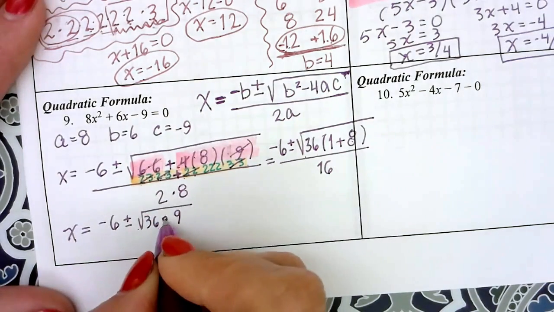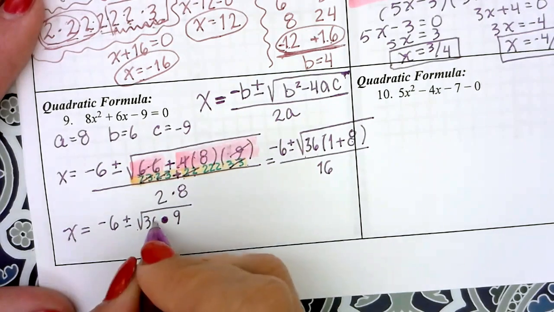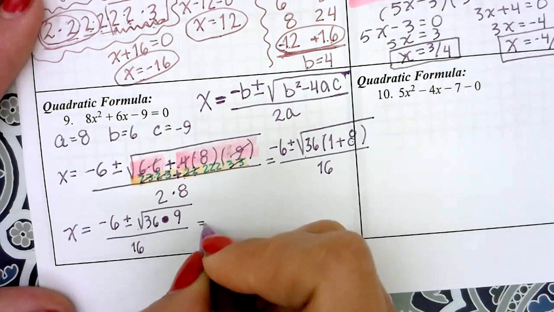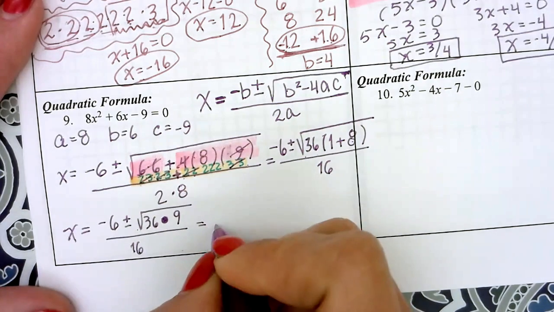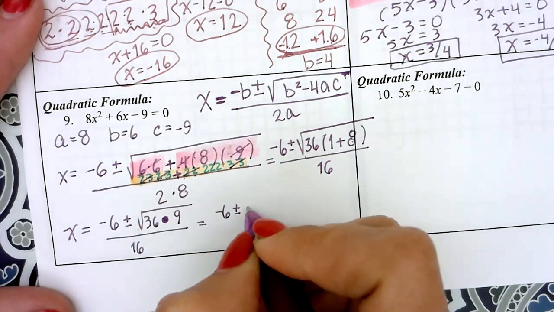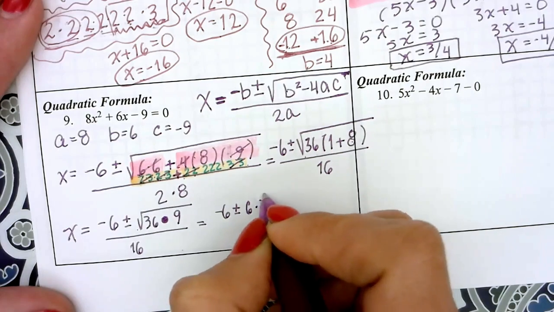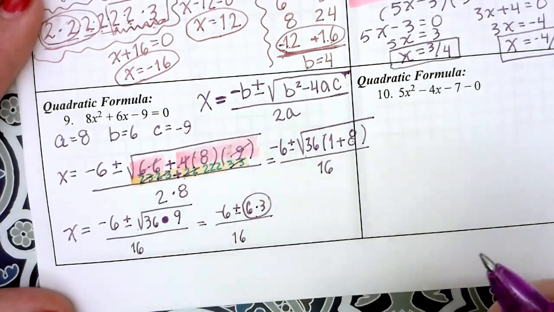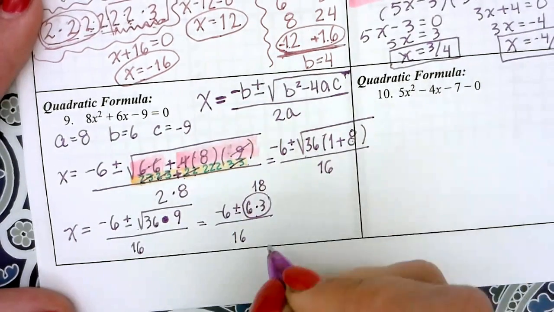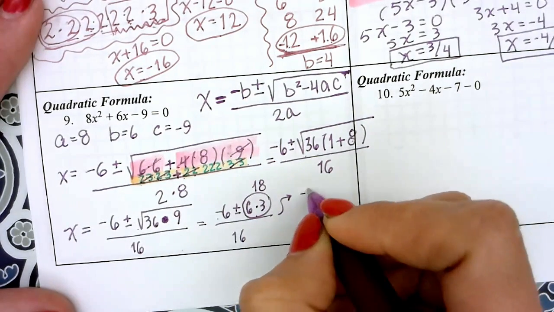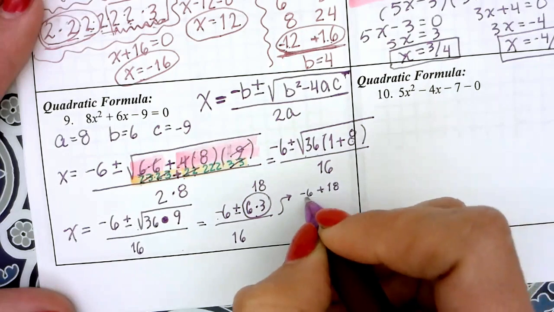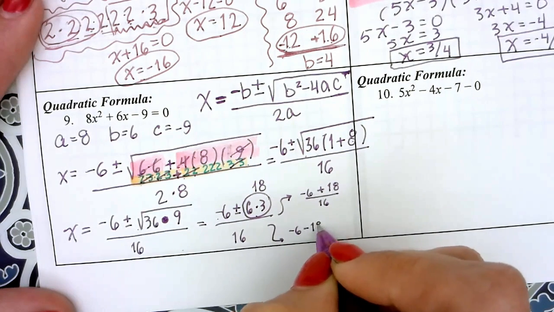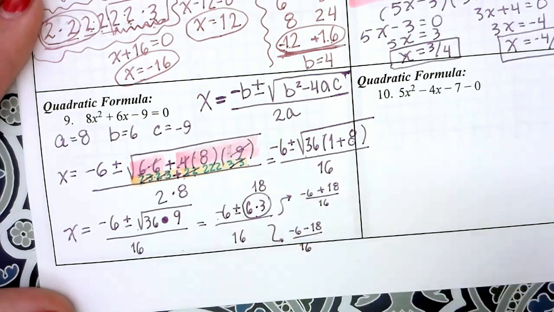If you have the square root of a product, you could take the square root of each part. So you're going to do that next. So there's the 16. Square root of 36 is 6. Square root of 9 is 3. So it's negative 6 plus minus 6 times 3. You have to multiply first, over 16. 6 times 3 is 18. Then negative 6 plus 18 over 16 and negative 6 minus 18 over 16.